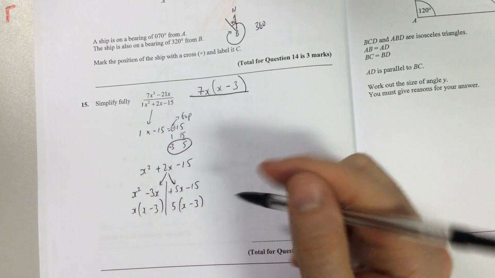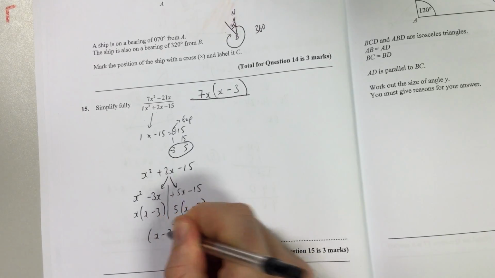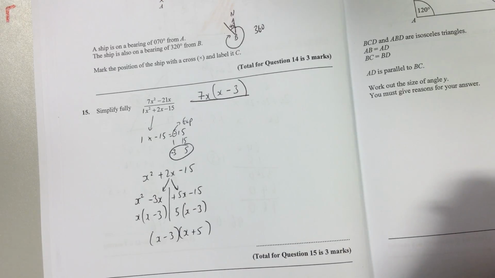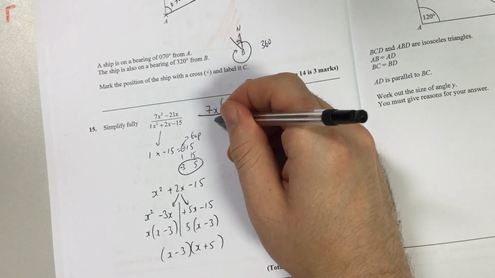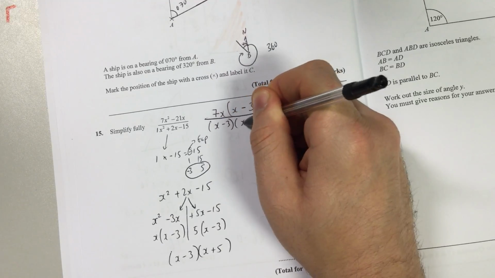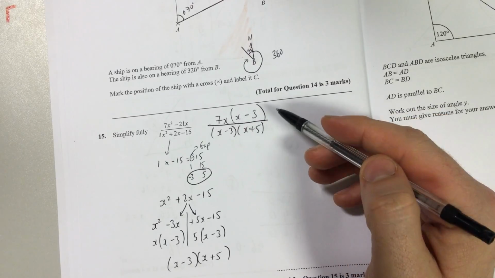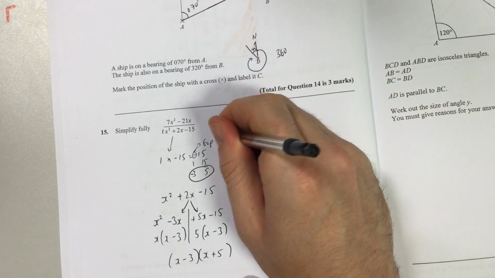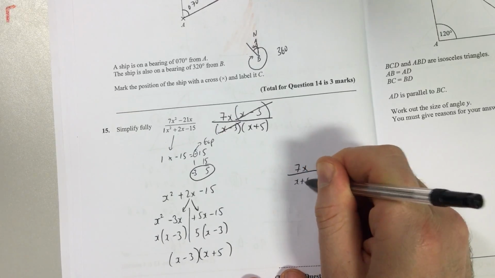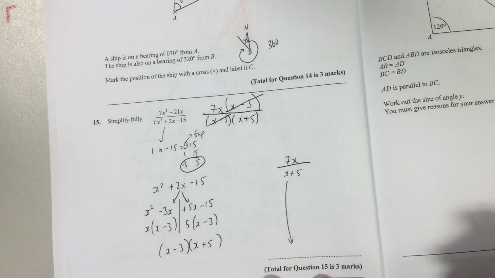And the reason I know that's correct is because the bracket is the same. So we'll take that bracket out as a common factor now. And that'll leave x plus 5. So if I put that back in the original one, I've got x minus 3 and x plus 5. And the reason I know I'm on the right track is because this bracket's the same. When that's the same, I can cancel it out to leave 7x on the top, and x plus 5 on the bottom. And that is the final answer, the simplified answer.